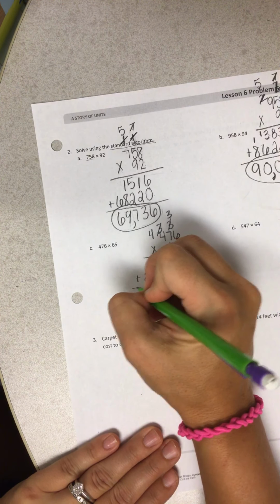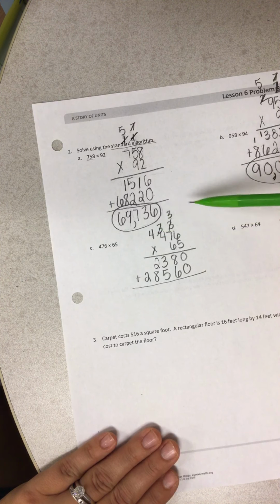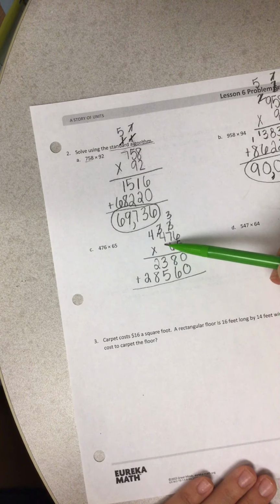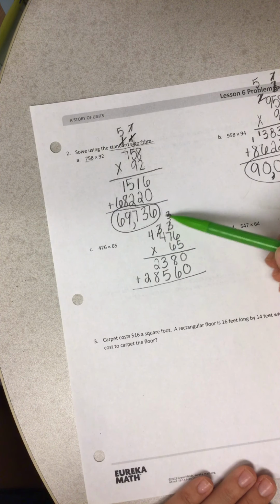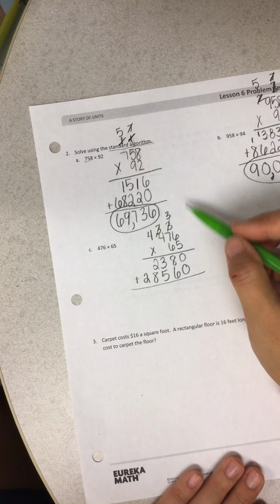Now, I know in the other problems what I did was I came up and I crossed off when I had regrouped these other ones. Because I'm not going to be multiplying any hundreds, I don't need to cross off any of those. So now what I can do is I can go ahead and I can solve this.